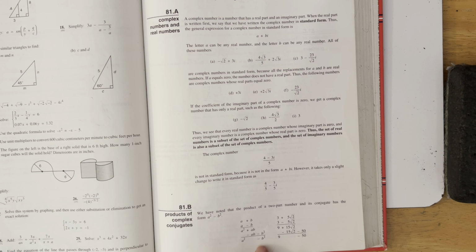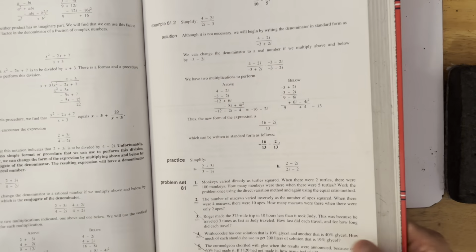They've written this out kind of weirdly, but 3 plus 5 times the square root of 2, the conjugate would be 3 minus 5 times the square root of 2. First times first, and then the outer plus the inner, 15 times the square root of 2 minus 15 times the square root of 2 cancels out. And then last times last gives you 50, so 9 minus 50. So that's where they're getting the a squared minus b squared format.